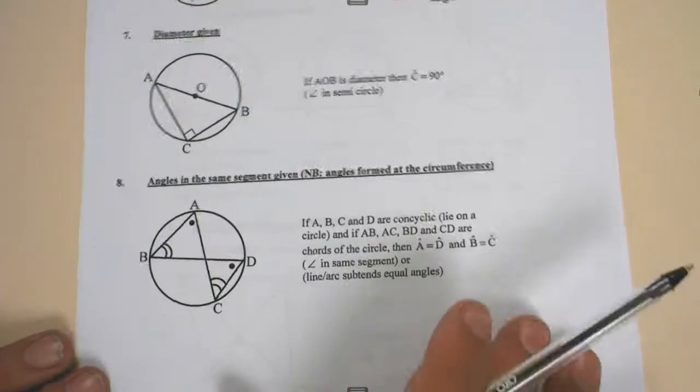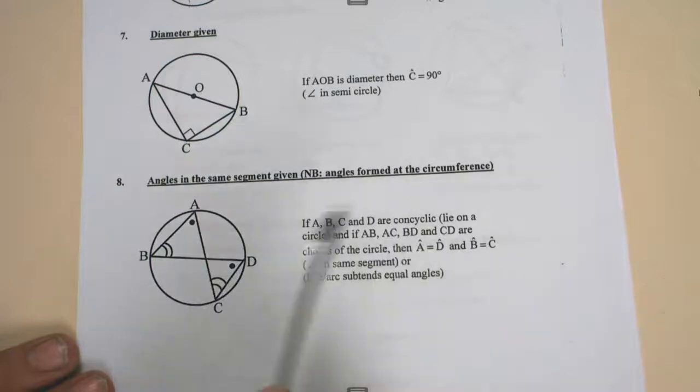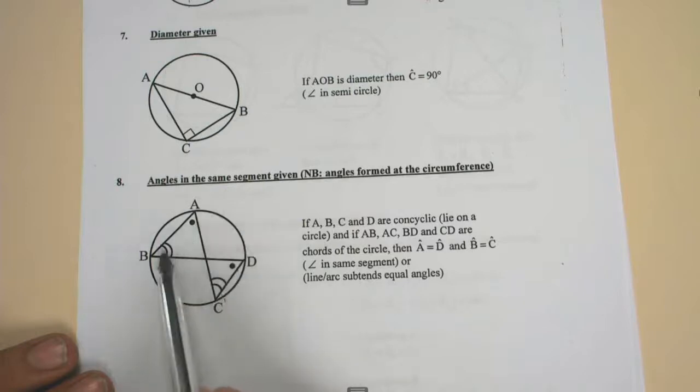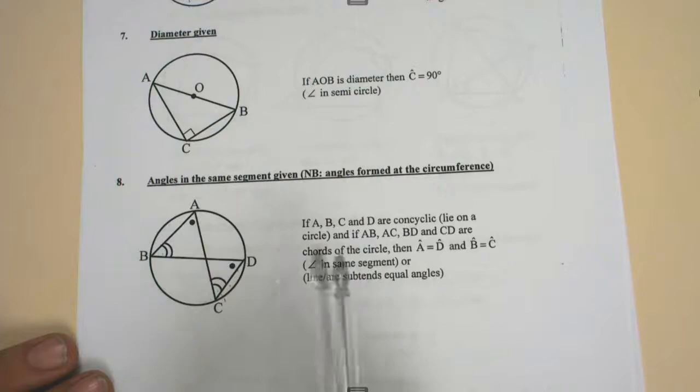Angles in the same segment, right. So in this case, you can see the arc BC subtends A, BC subtends D. So equal arcs subtend equal angles at the circumference. Arc AD subtends angle B, arc AD subtends angle C, so angle B is equal to angle C.